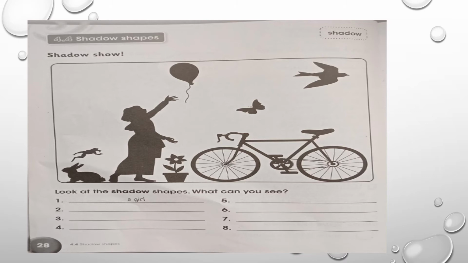What can you see in this box that has shadow shapes? They've done the first one, a girl. They've already written that they can see a girl. Now, can you go ahead and do number 2 to 8 of what you can see in the picture?